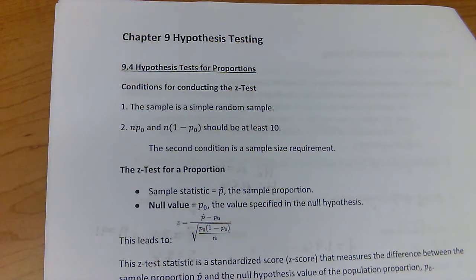Okay, so we've done hypothesis testing for means. Now let's look at the hypothesis test for proportions. Remember, when you're doing a hypothesis test for means, you're talking about averages, the mean. When we're talking about proportions, we're talking about a certain number out of the total. So fractions, decimals, percents. That's what you're looking at when you're looking at proportions.